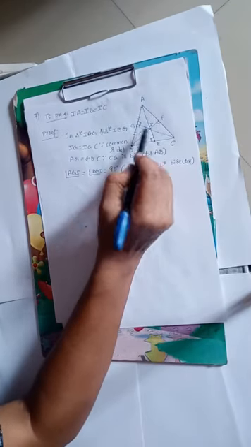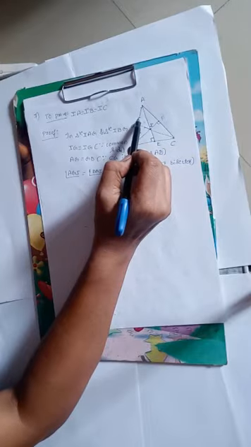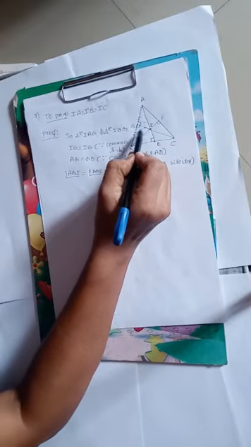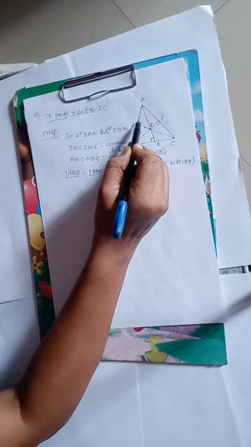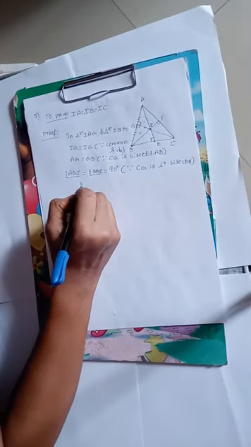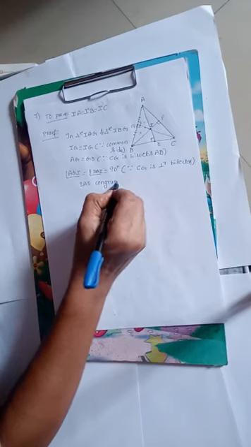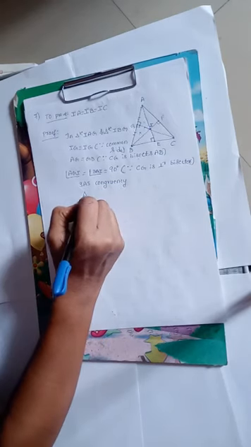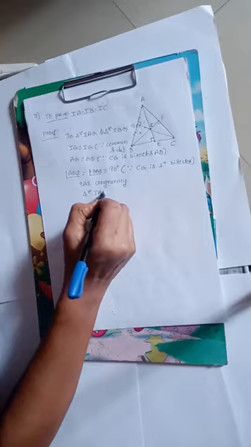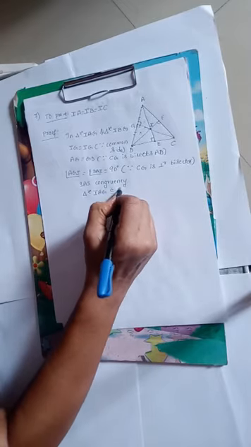So from here, these two sides and included angle, according to the SAS congruency condition, you can tell that triangle IAG is congruent to triangle IBG.